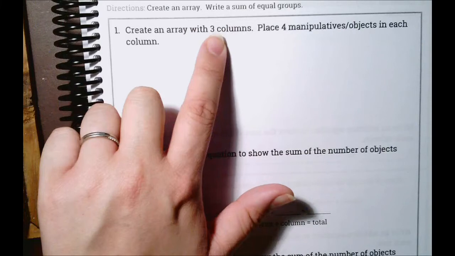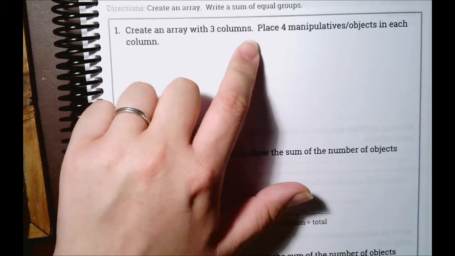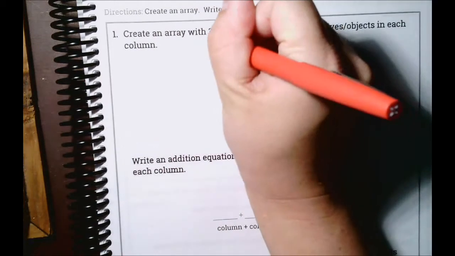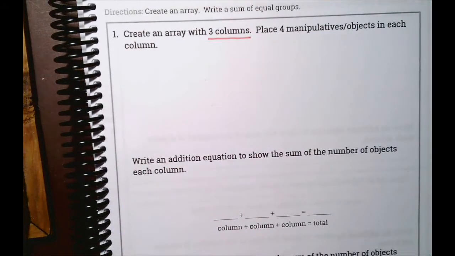Okay, so they want us to draw an array, but number 1 says to create an array with 3 columns. Okay, 3 columns. Columns go up and down. So I know I need 3 of them. And I'm going to underline it so I can remember. 3 columns. Okay, step number 1, we're done.